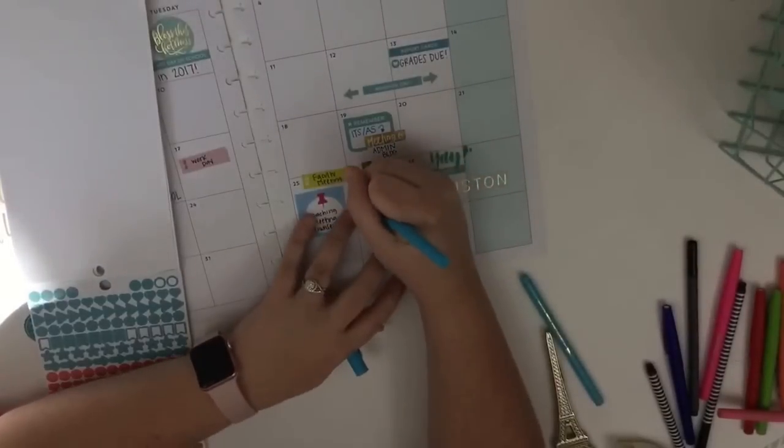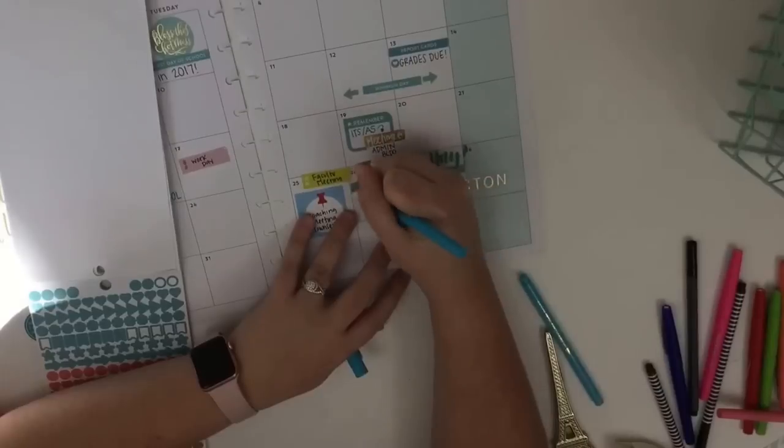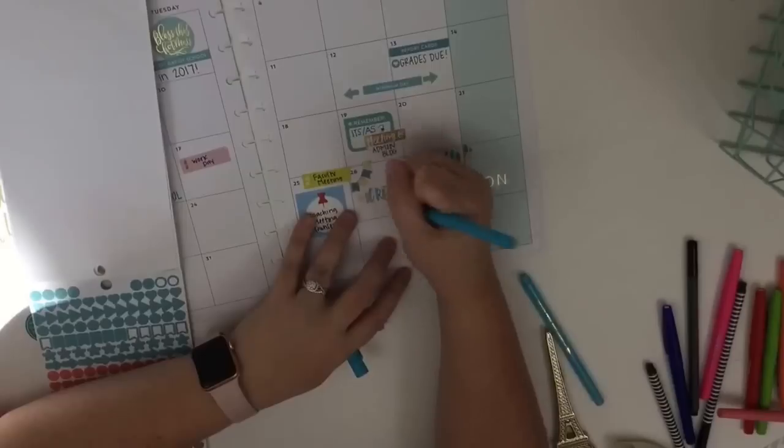And I'm going to letter I Create with my flare marker.